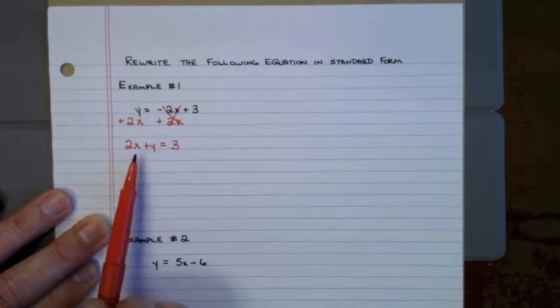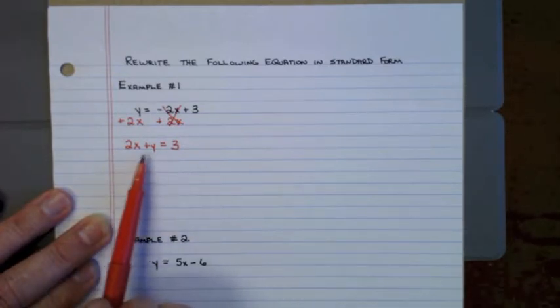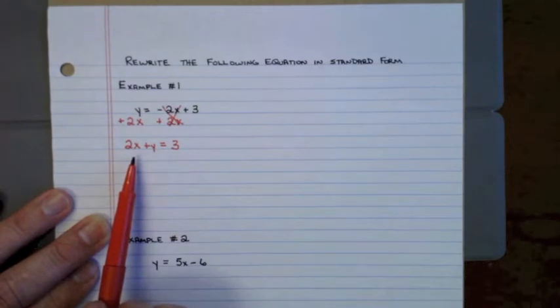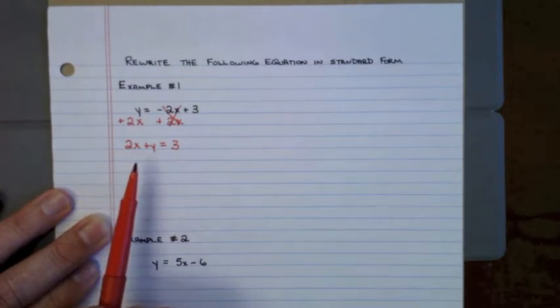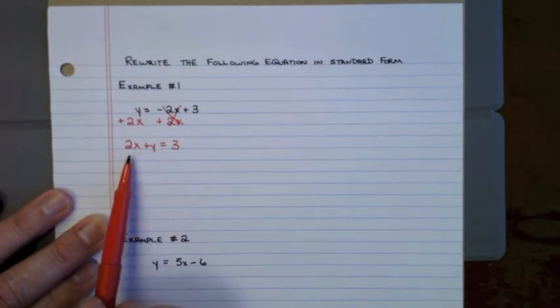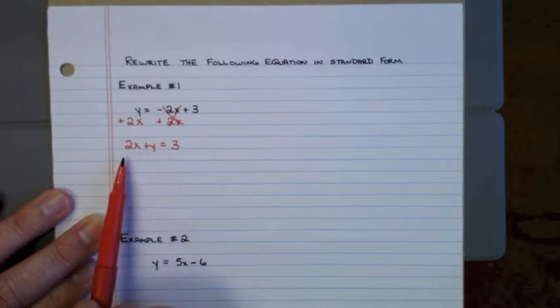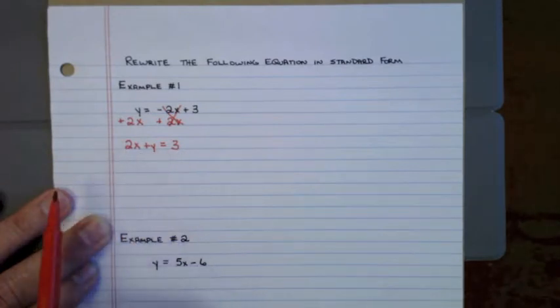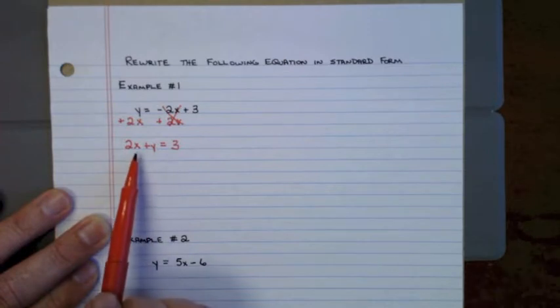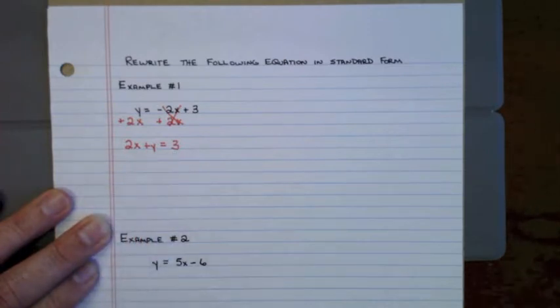All the variables have to be on the left side. Correct. They have to be in alphabetical order. Yes. Can't have fractions or decimals. No fractions or decimals in this problem. And the first one's not negative. So it meets all the rules. This is now in standard form.